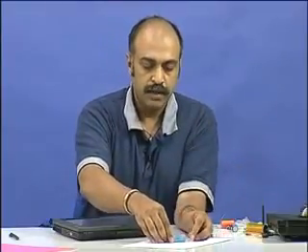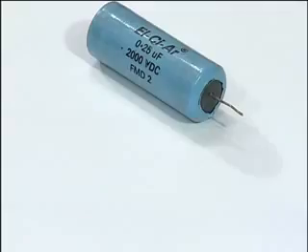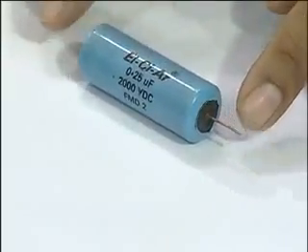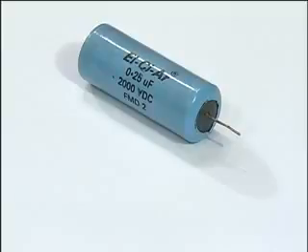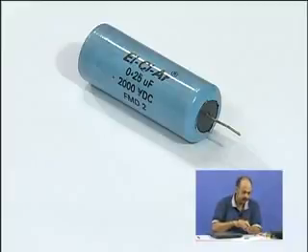Now, here is another non-polarized capacitor which can handle much higher current than the ones you just saw, and therefore, higher current carrying capacitors should have lower equivalent series resistance, or ESR. So, this is one such non-polarized capacitor normally used for snubber applications.